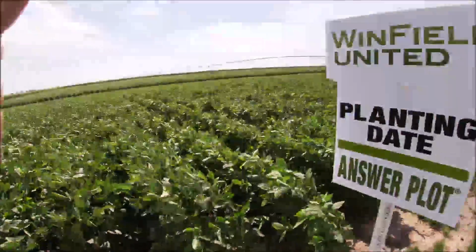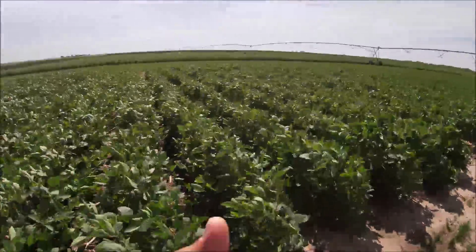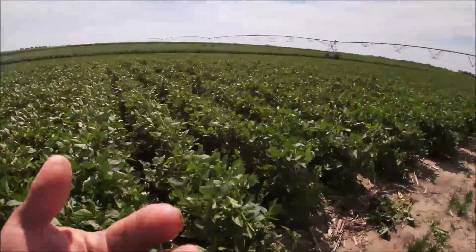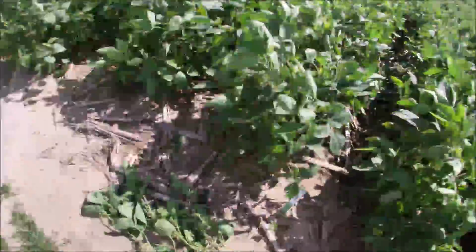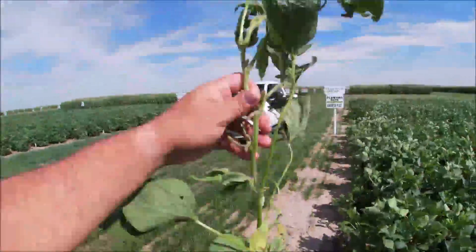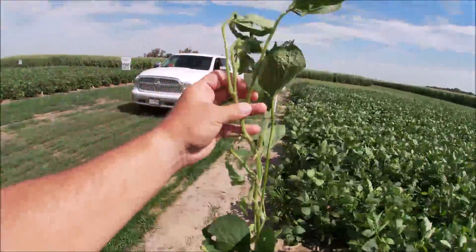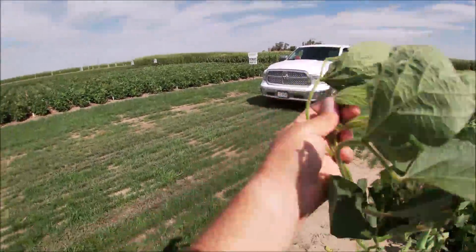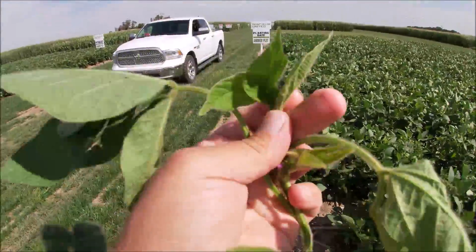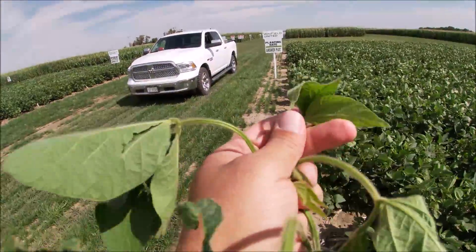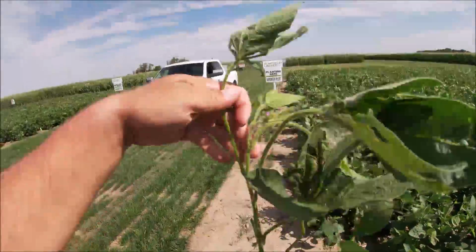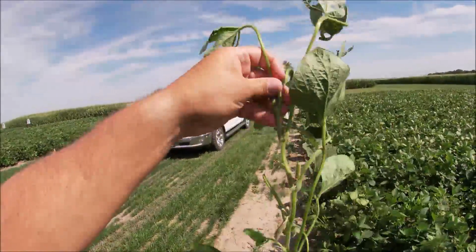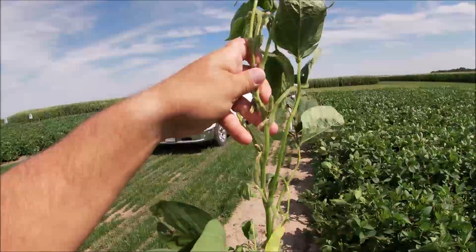And so if we move over here to the late planted soybeans, I did the same thing, pulled plants here and got to looking at them. So if we look at this plant right here, the main stem that I got in my hand, technically those are fully developed leaves right here. They're unrolled, margins aren't touching, if the wind would quit blowing around. So 1, 2, 3 right here, 4.